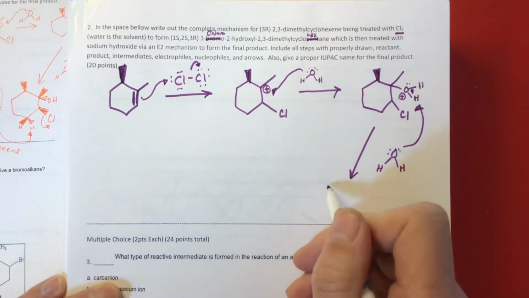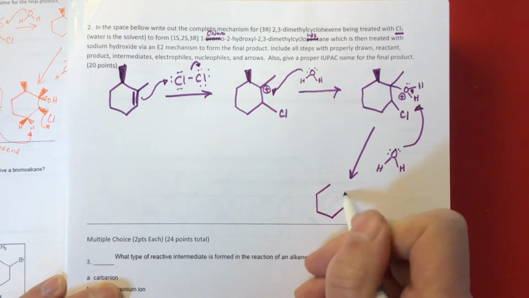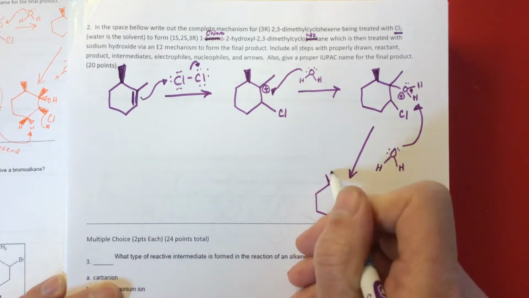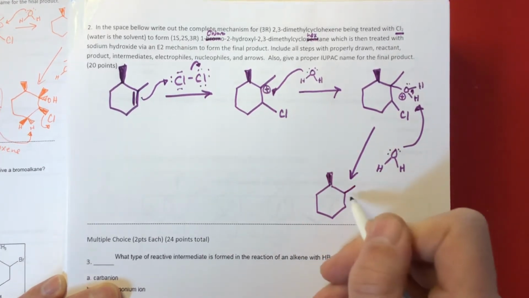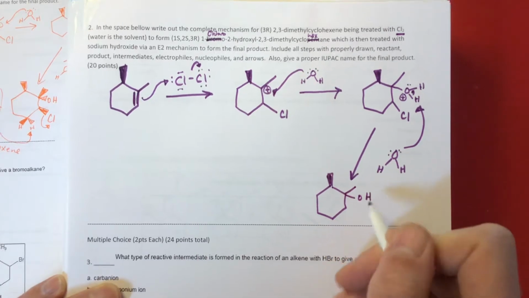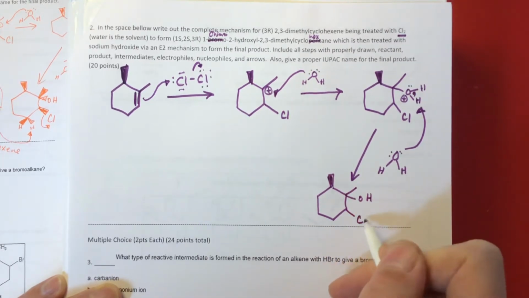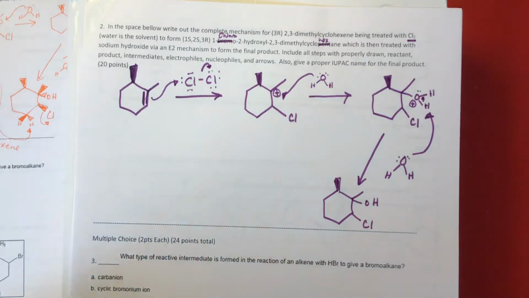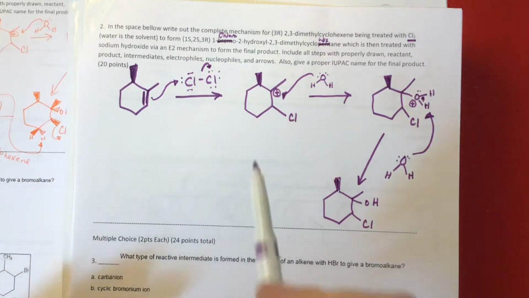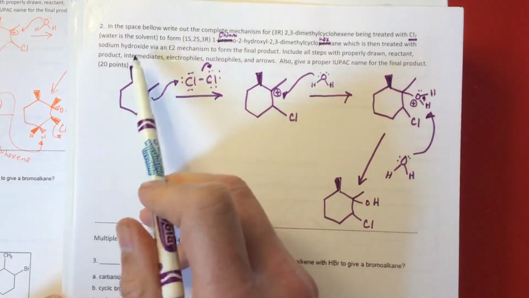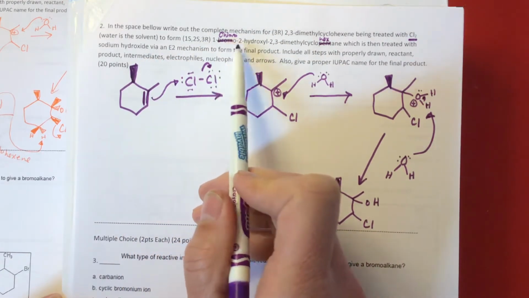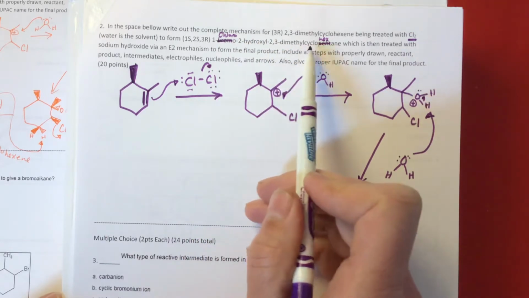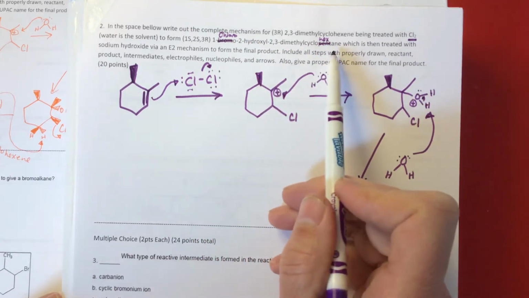So that will leave me with something that looks like this. So right now I've got OH and I've got Cl. Okay, so I believe this is my 1S,2S,3R-1-chloro-2-hydroxy-2,3-dimethyl cyclohexane.